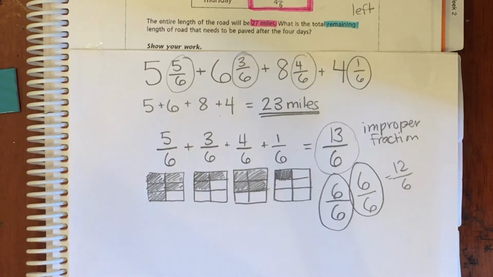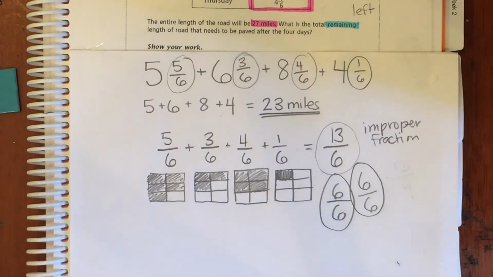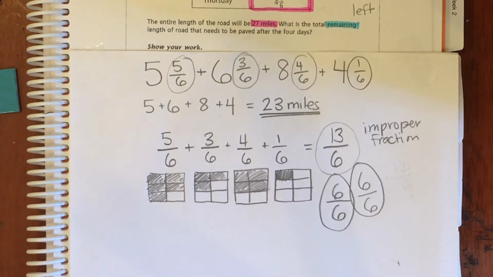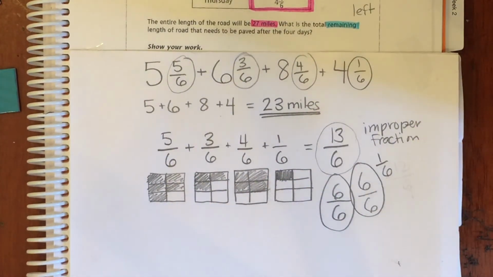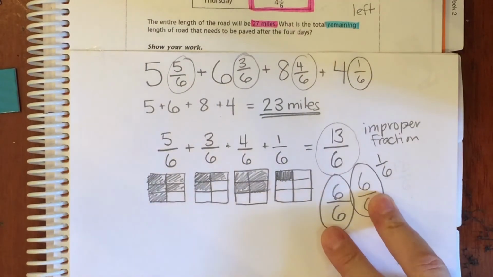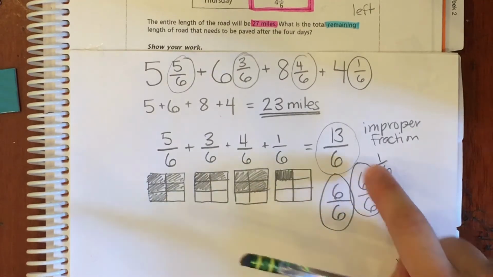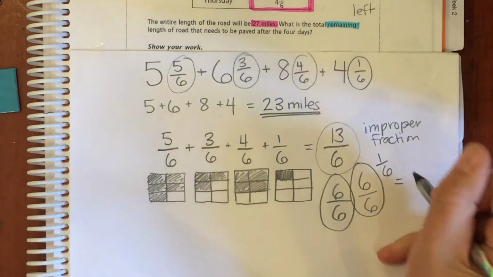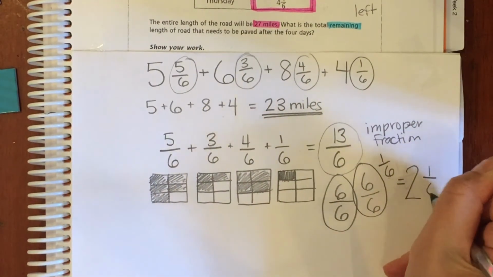Will we have any more pieces? How much more will we have? If I have 6 sixths plus 6 sixths, that's 12 sixths. How many more pieces do I have left? Yeah, 1/6. All right, so I have 2 wholes and 1/6 left over. So 13 sixths equals 2 wholes and 1/6.